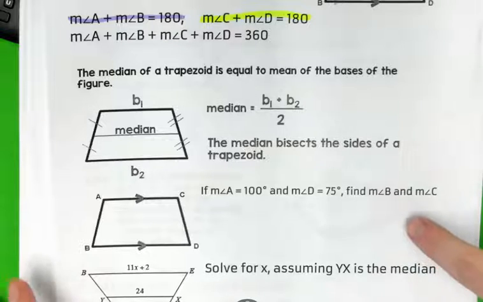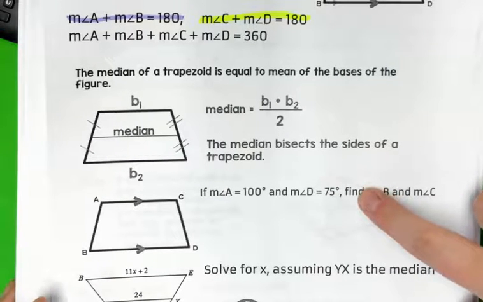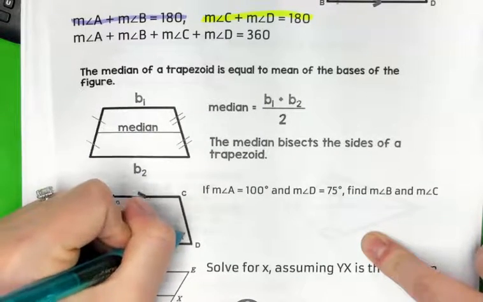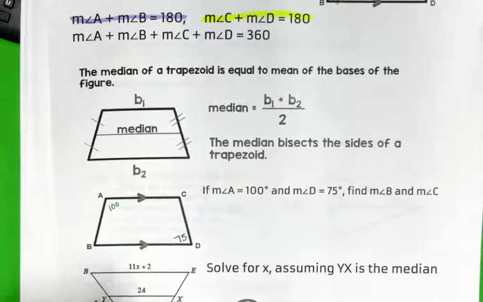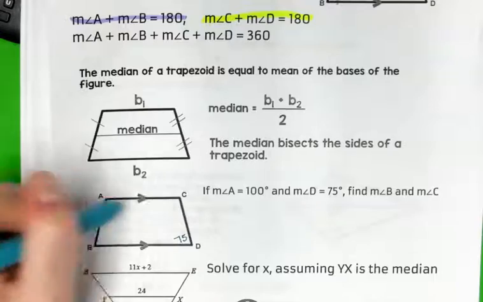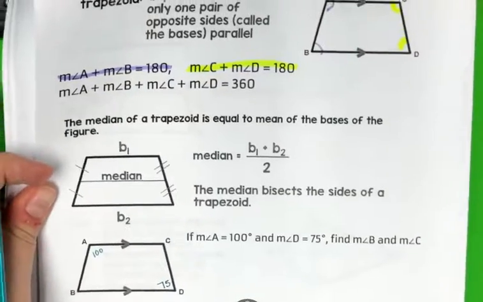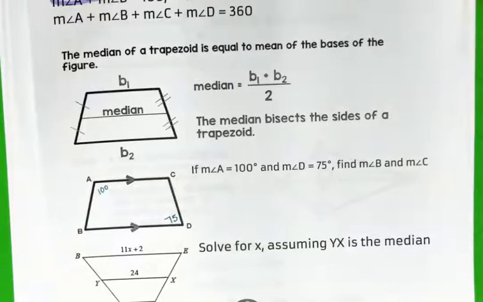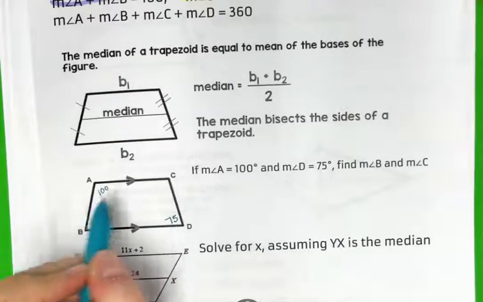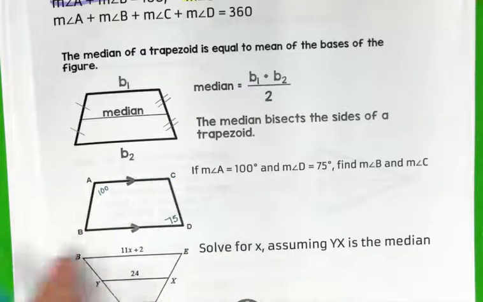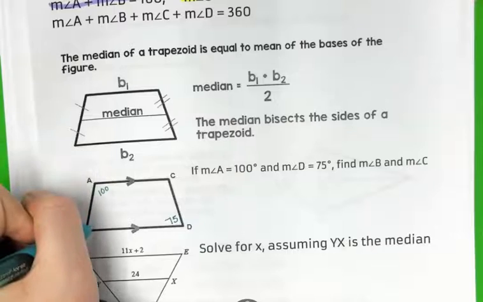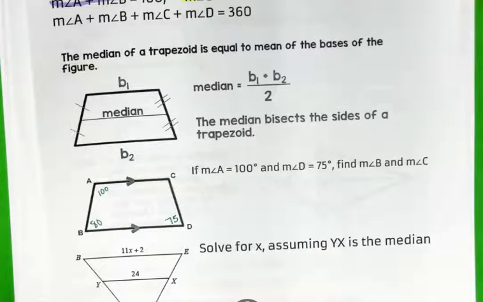We're going to take the first property we learned and answer a question about it. It says if angle A is 100 and D is 75, find the measure of C. So it looks like these two angles are the same, but as we see, there's not necessarily any correlation between them, because this is just a trapezoid. It doesn't show us that it's anything else. So if this is 100, then this one has to be 80 because they're going to add up to 180.